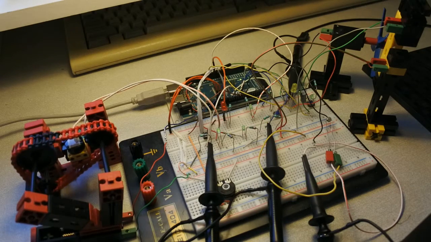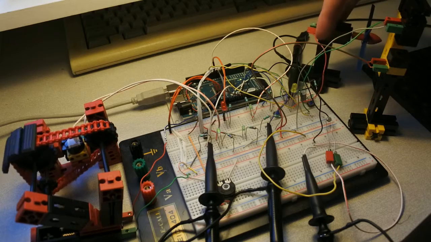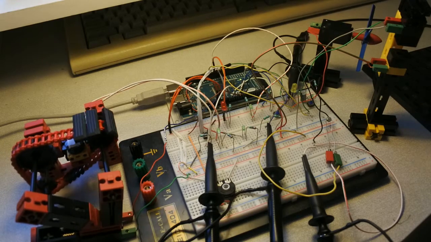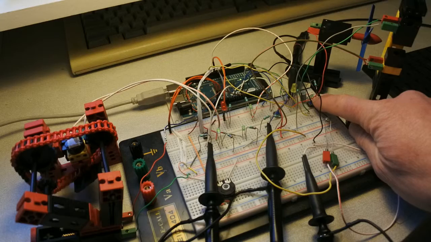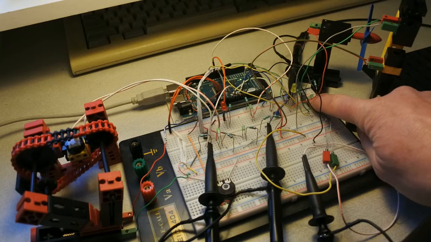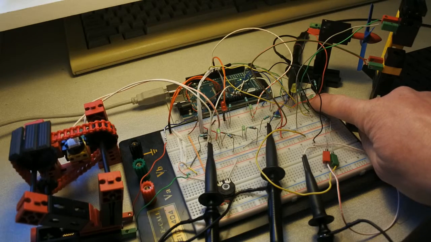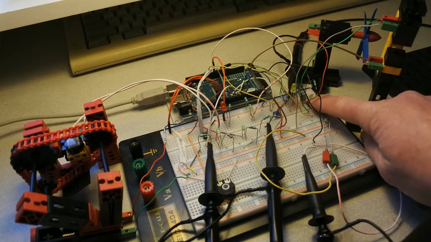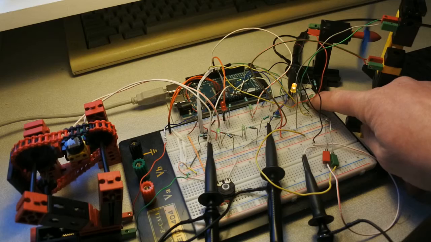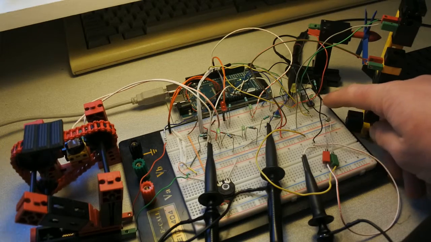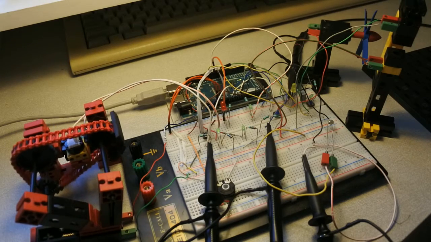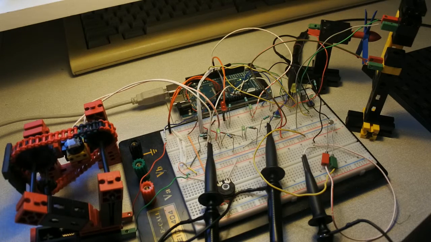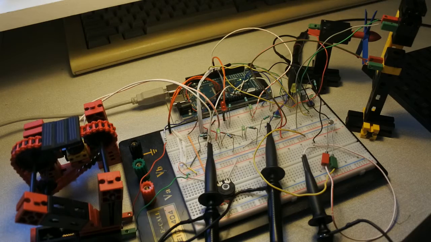then a motor which is activated by pressing this button with an RC circuit. Last time it just ran and I don't know why, but now it works as intended. You press the button and the motor works.